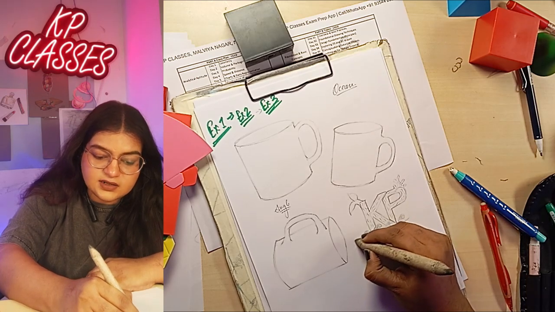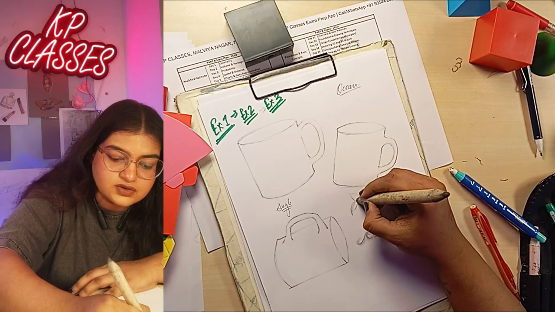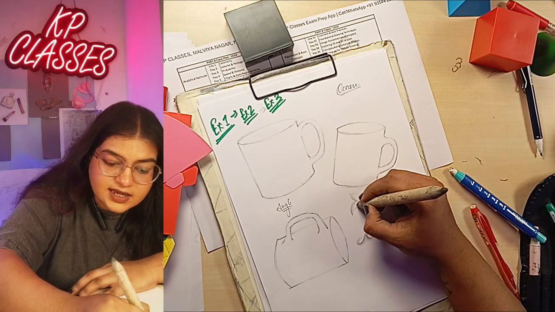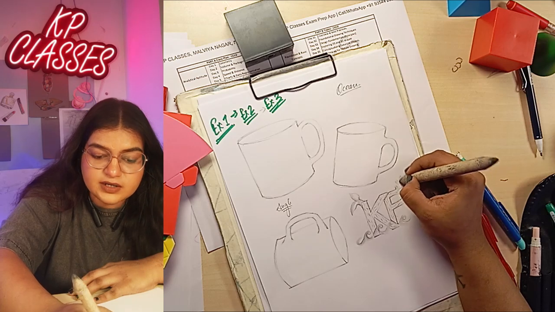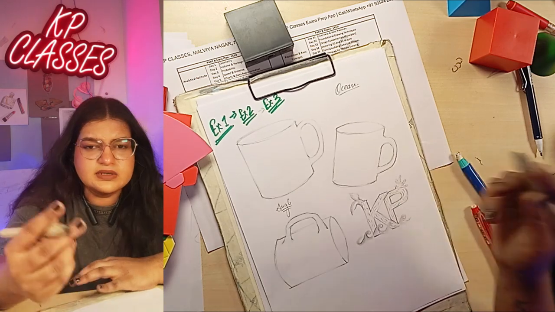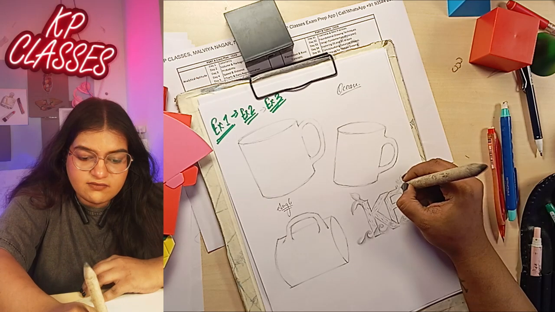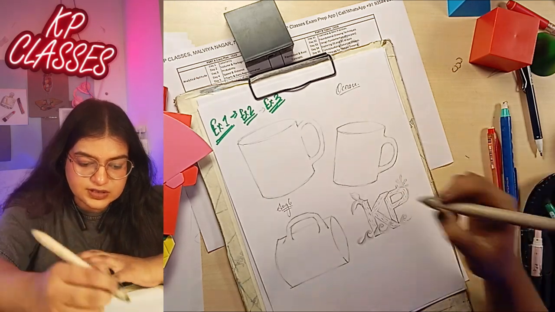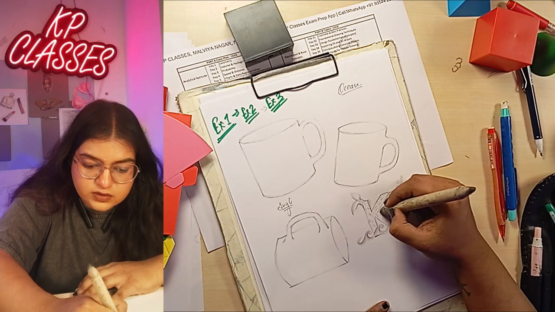So for this matter, always use a stump. It will just take 2 minutes to shade an entire area compared to a pencil, compared to your finger, compared to the earbud a lot of people use. So I will personally suggest always go for this one. This is way better than any other tool.